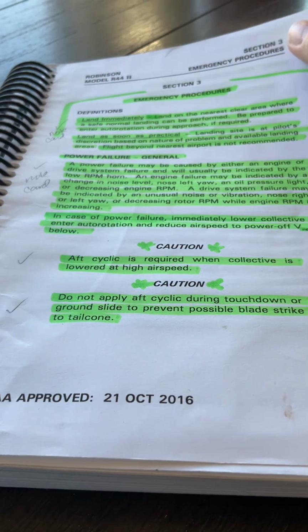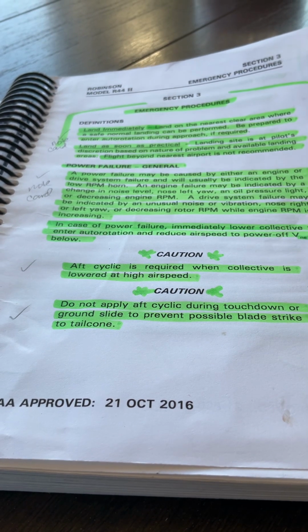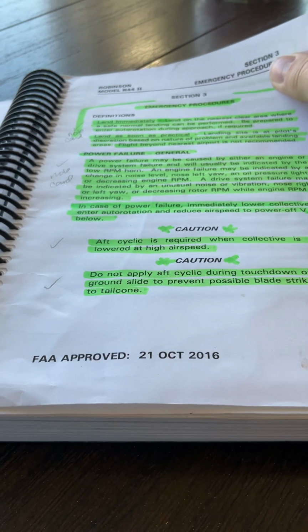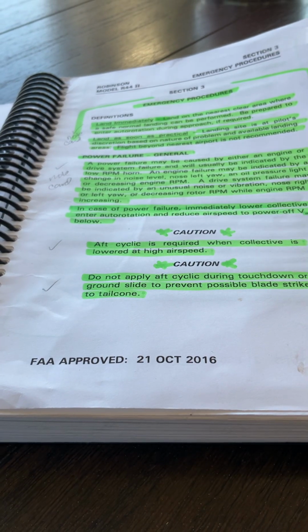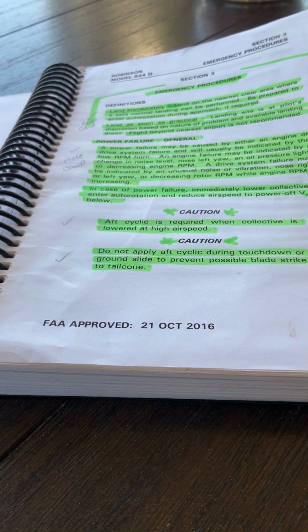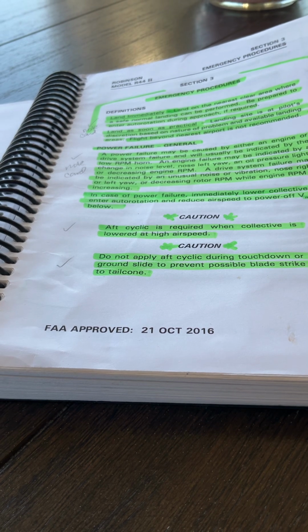In case of power failure, immediately lower collective to enter autorotation and reduce airspeed to power off VNE or below. Caution: aft cyclic is required when collective is lowered at high airspeed. Caution: do not apply aft cyclic during touchdown or ground slide to prevent possible blade strike to tail cone.